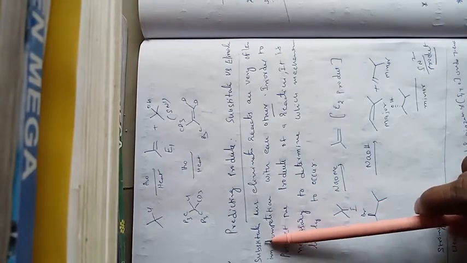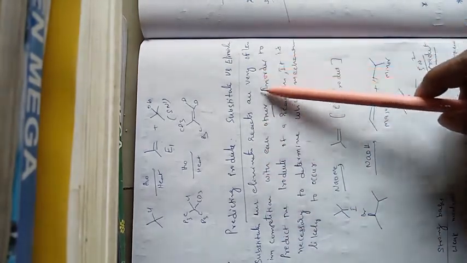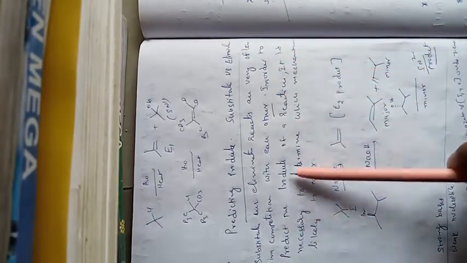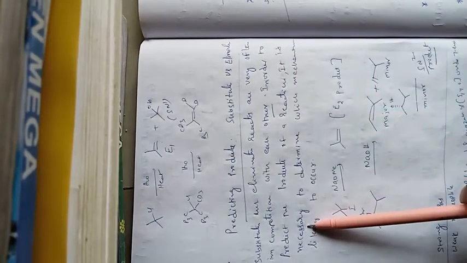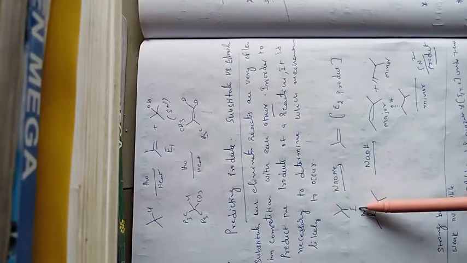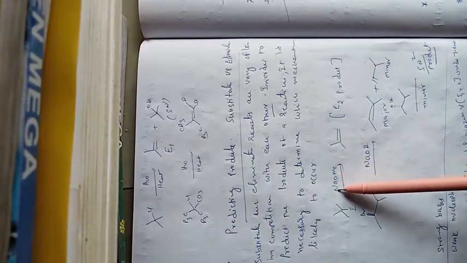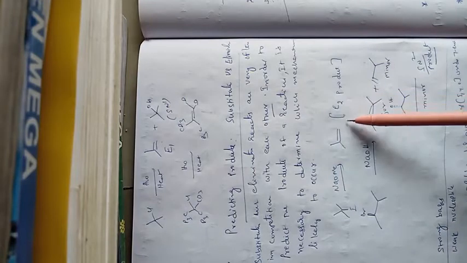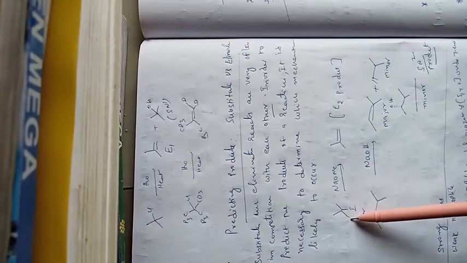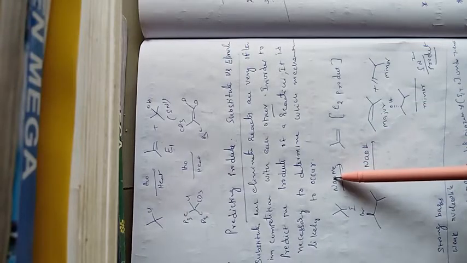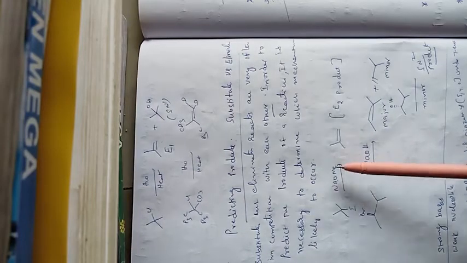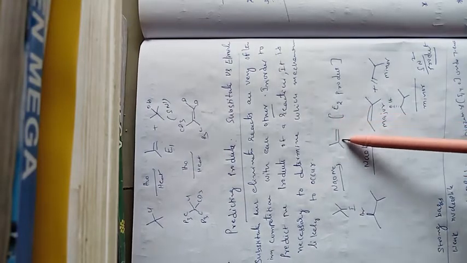We know that substitution and elimination reactions very often compete with each other. In order to predict the product of a reaction, it is necessary to determine which mechanism it is likely to follow. For example, take a tertiary alkyl iodide with sodium methoxide. The E2 product, isobutene, is formed. It is a tertiary alkyl halide with a strong base, sodium methoxide. Sodium methoxide is a strong base as well as a strong nucleophile, so elimination is predominant.